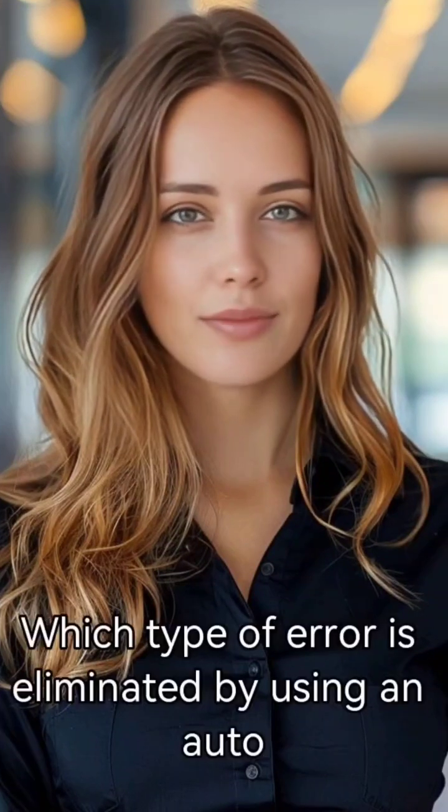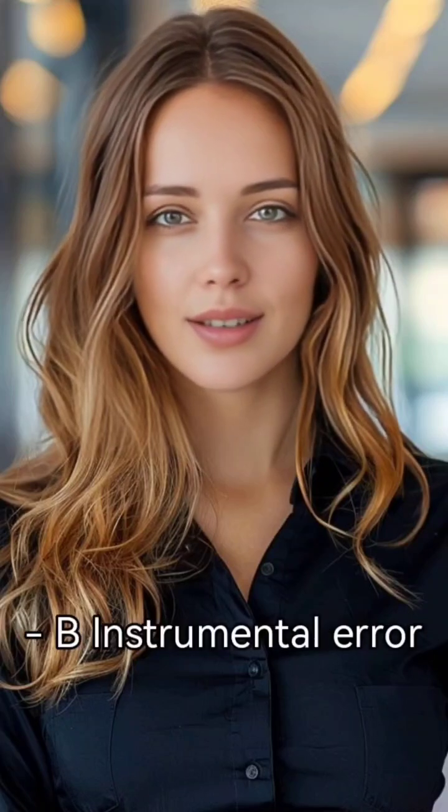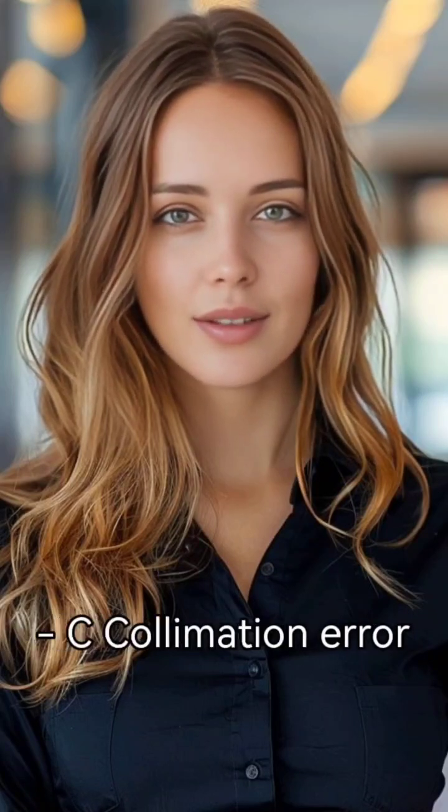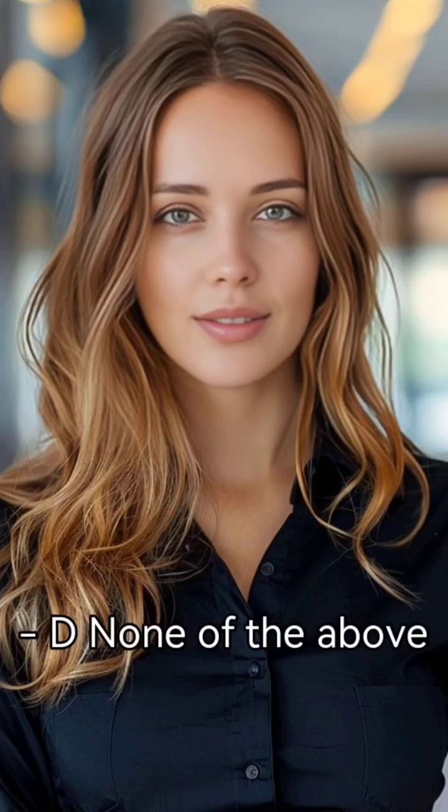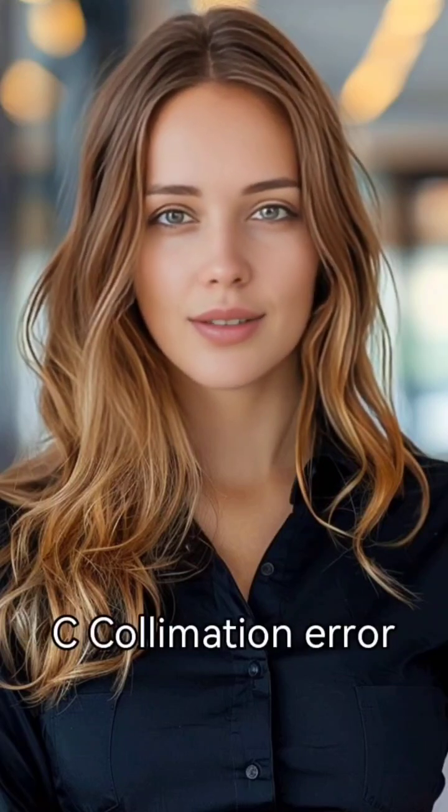18. Which type of error is eliminated by using an auto level? A. Human error. B. Instrumental error. C. Collimation error. D. None of the above. Answer. C. Collimation error.